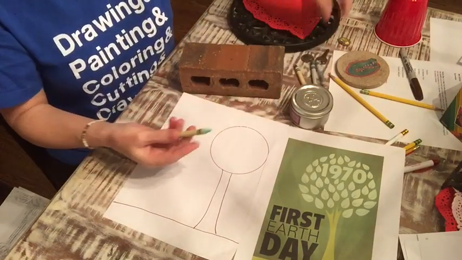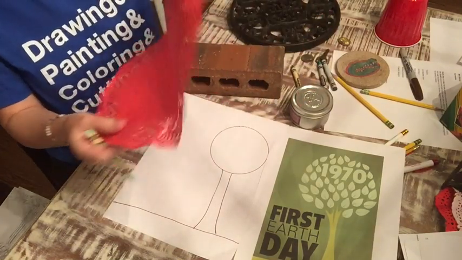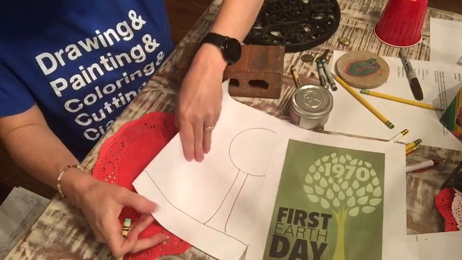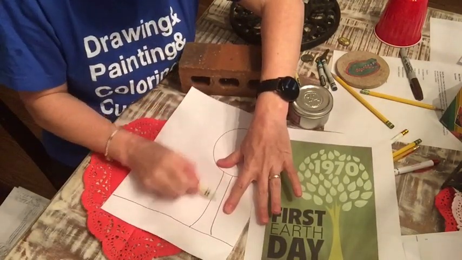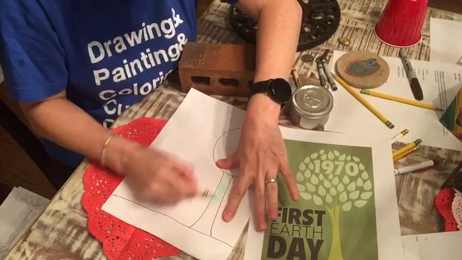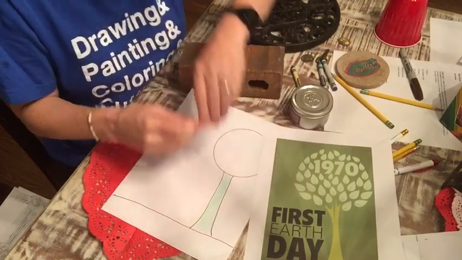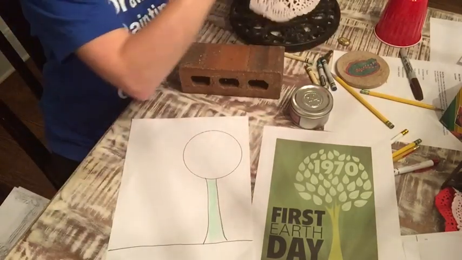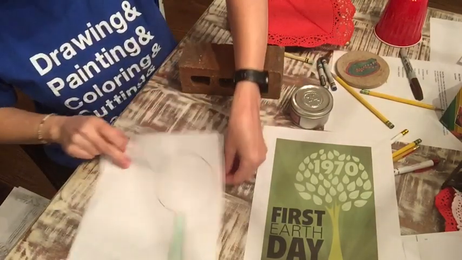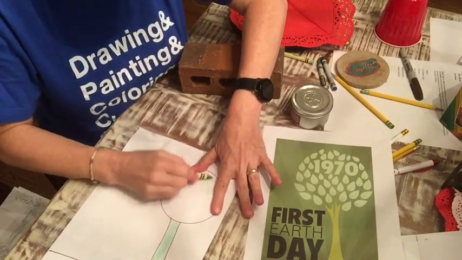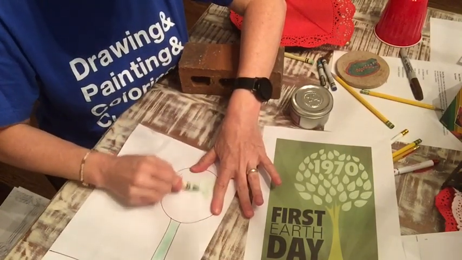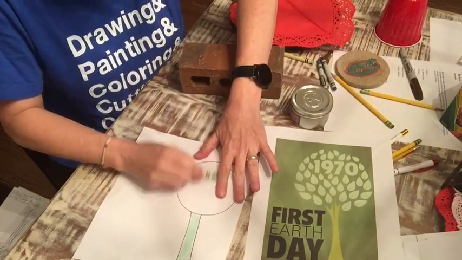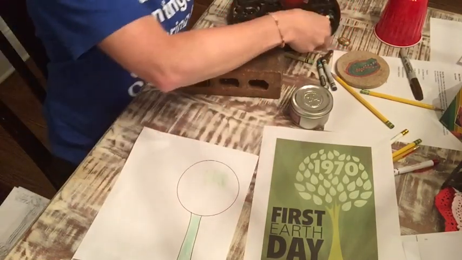So, what you're gonna do is you're going to take your texture, you're gonna place it under your paper, where you wanna color, and then you're gonna bear down and rub. Okay, and now here's a coin I'm gonna put under here, and I'm gonna rub.